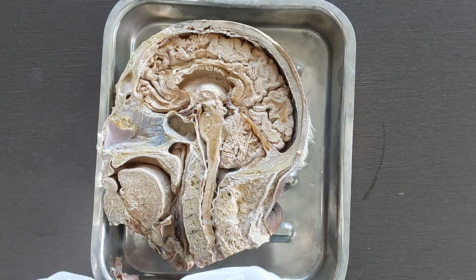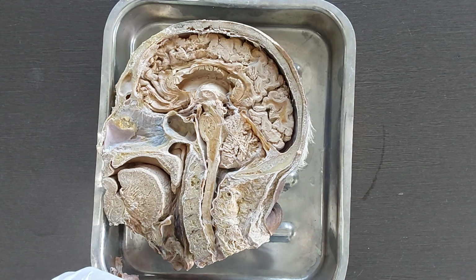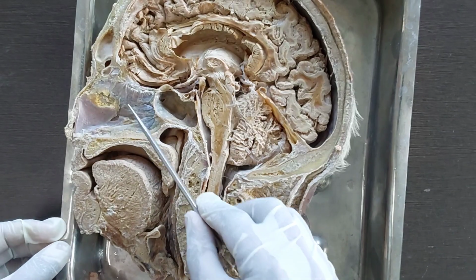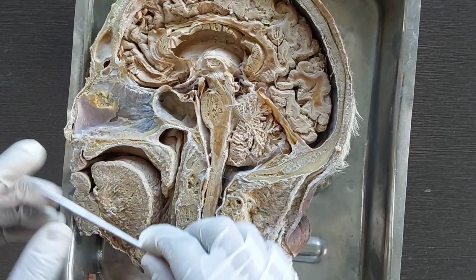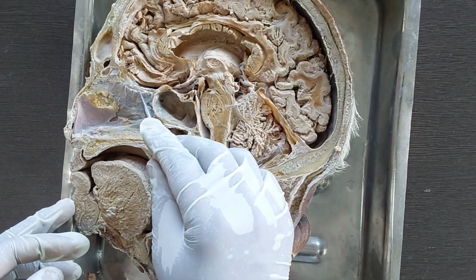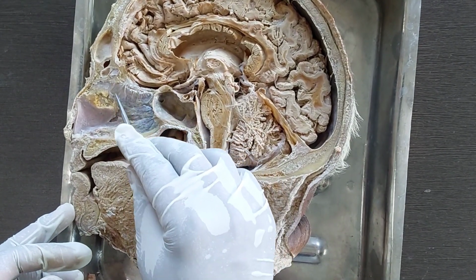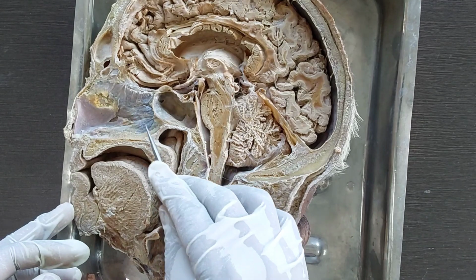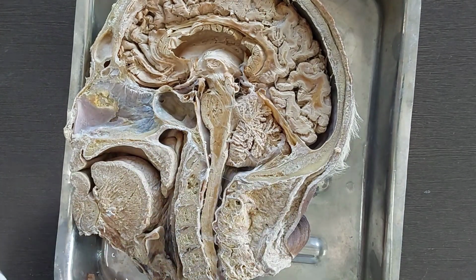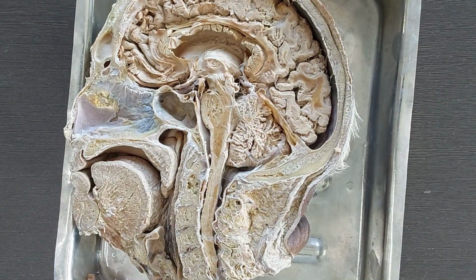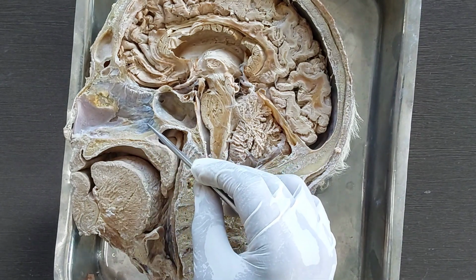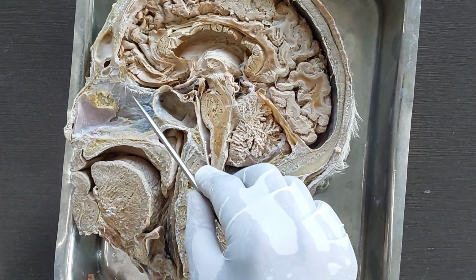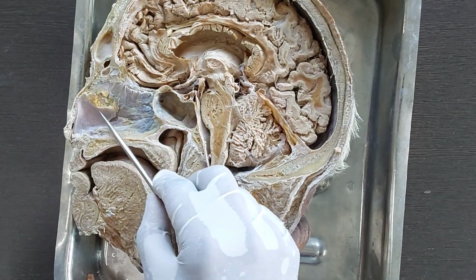Now let us see what are the bony parts and cartilaginous part of nasal septum. The postero-superior part is formed by the perpendicular plate of ethmoid bone. Okay, so here you see the ethmoid bone. It has got a perpendicular plate, and the postero-superior part of the nasal septum is formed by the perpendicular plate of ethmoid bone, and postero-inferior part is formed by the vomer. These are the bony parts, and anteriorly we have the cartilaginous part.